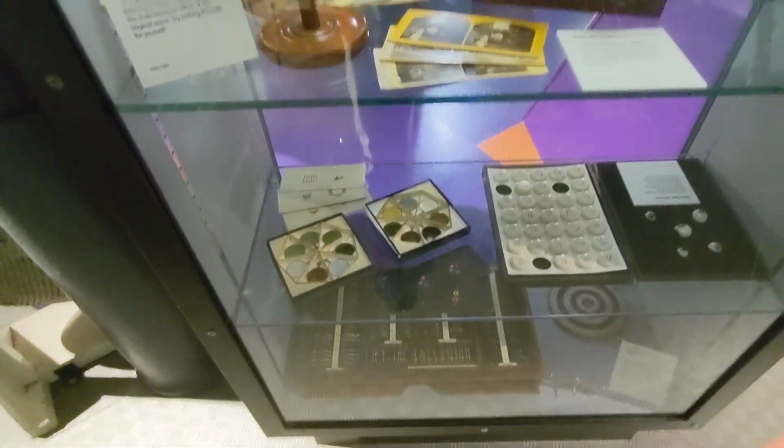So I want to show this one. So the glasses.